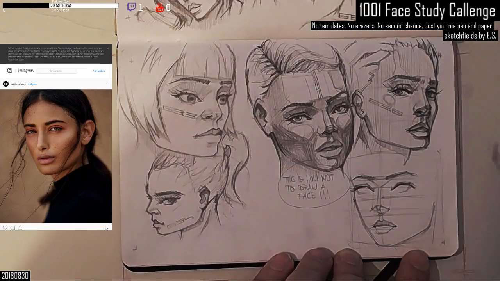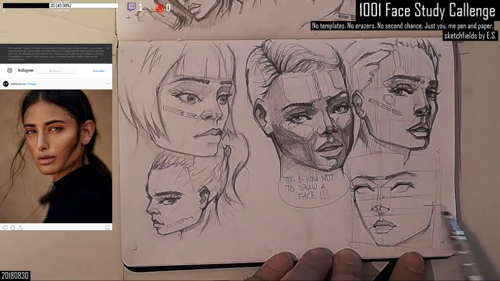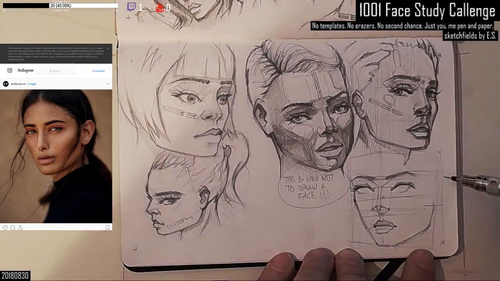So the ears are always between the nose and the eyebrows.